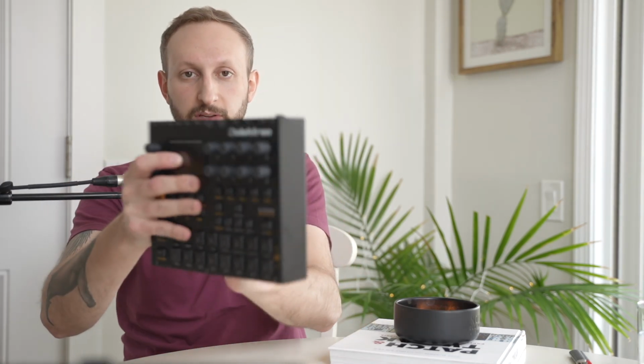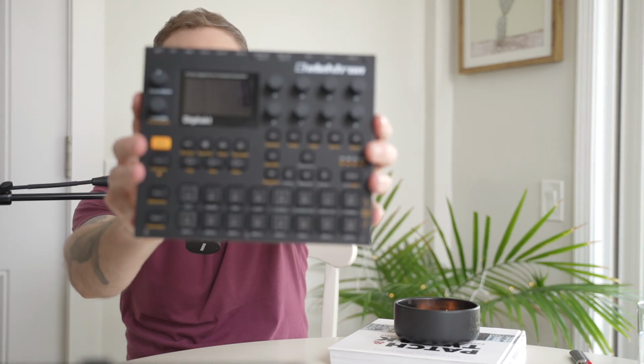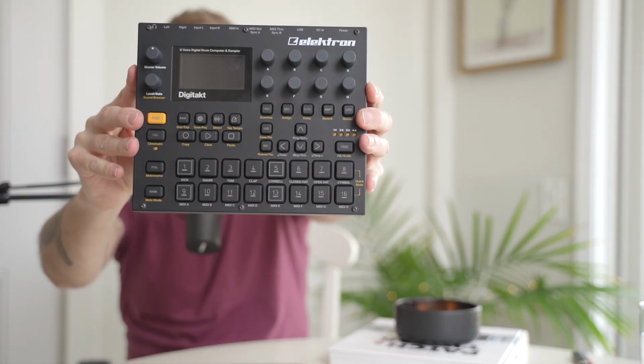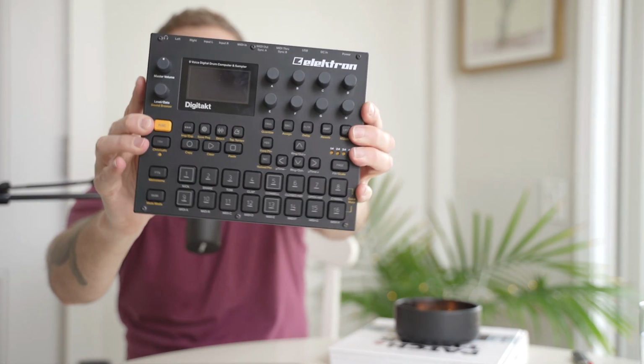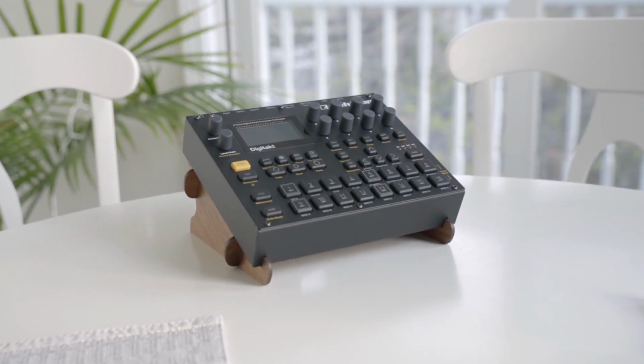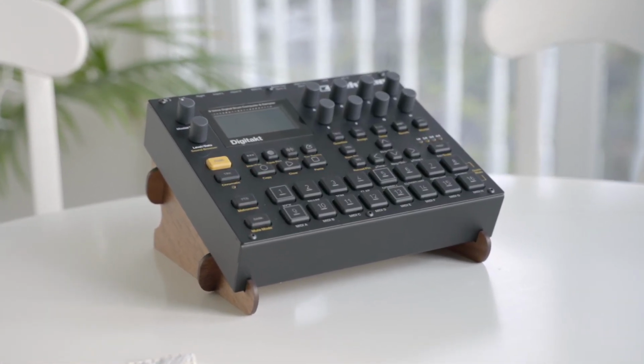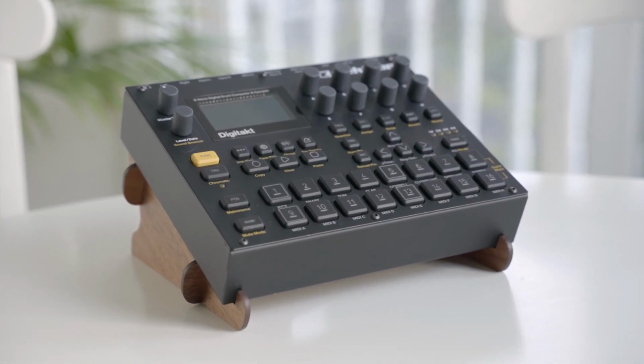And now we have the Elektron Digitakt. This is an 8-voice drum machine, sequencer, and sampler. It's a sampler primarily, so it doesn't have any instruments built into it. You need to buy or create or record your own samples to get a sound out of it. It does have stock samples on it, and they're really good. They're high quality. I use a lot of them, but you're going to want to make your own samples or buy other samples that fit the vibe of the type of music you want to give you some variance, because they're stock sounds and they're going to be limited by nature.